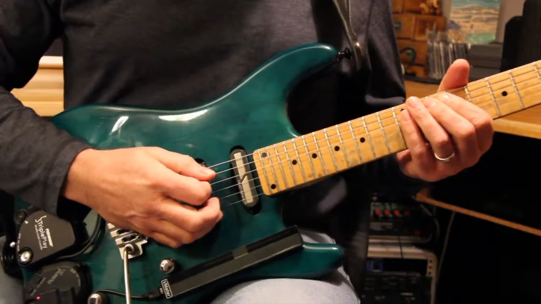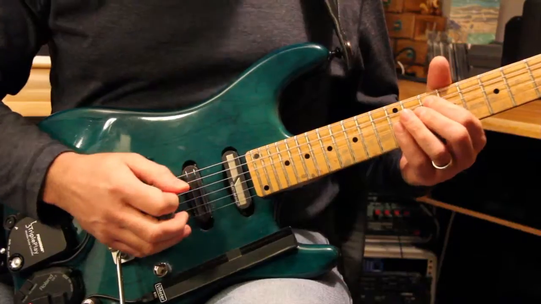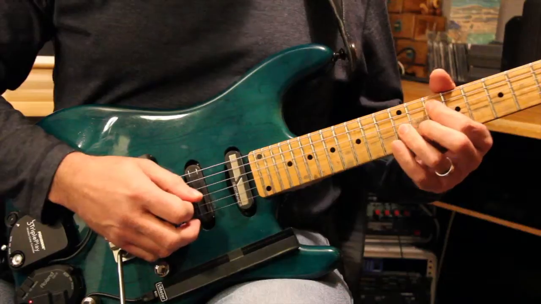Now let's have a closer look at intervals. Look at them on the neck of the guitar. So I'm going to start here with a G, and then find another G an octave up.